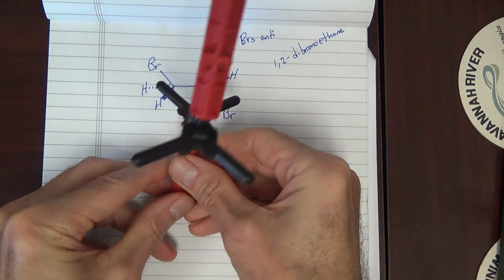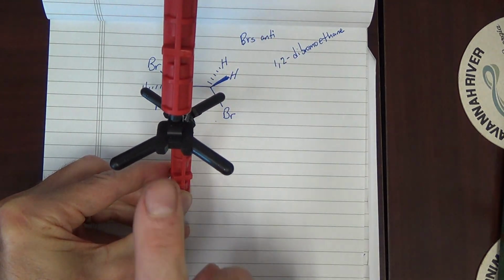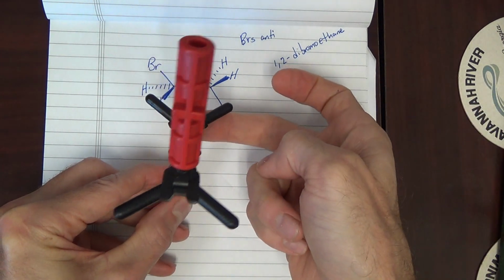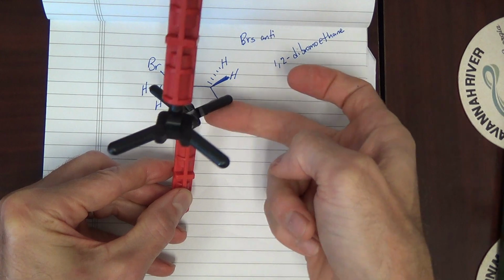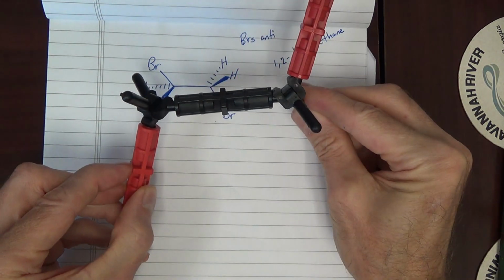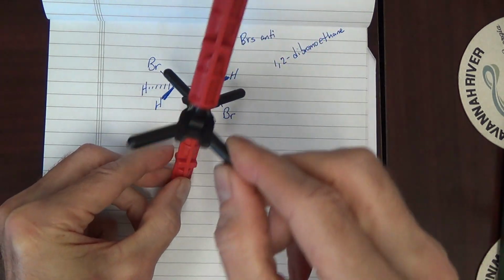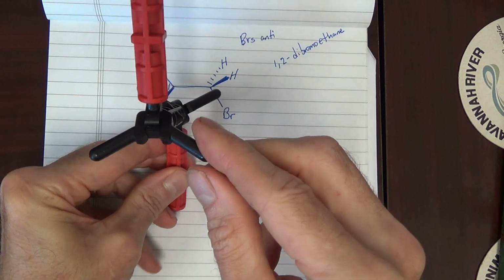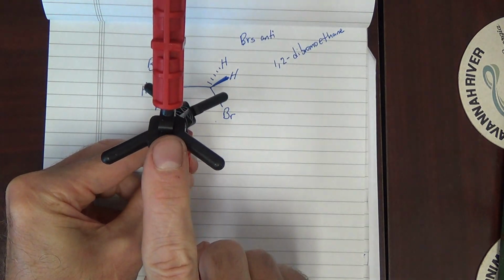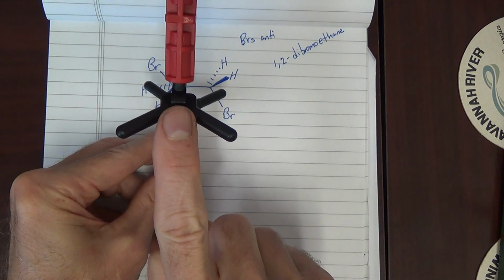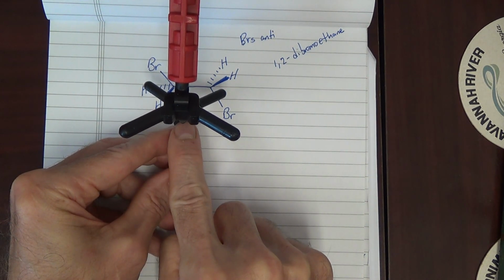And your view right there is looking down the bond. Here's the front carbon. You can't see the back carbon because you're looking right down the bond. See, if I turn it to the side, you can see both. And so this front carbon is eclipsing the back carbon, just like the moon might eclipse the sun in the sky.